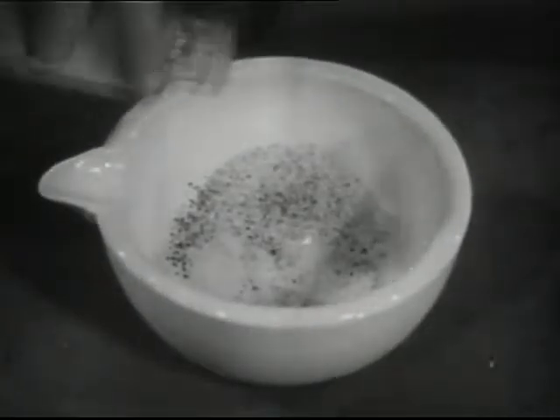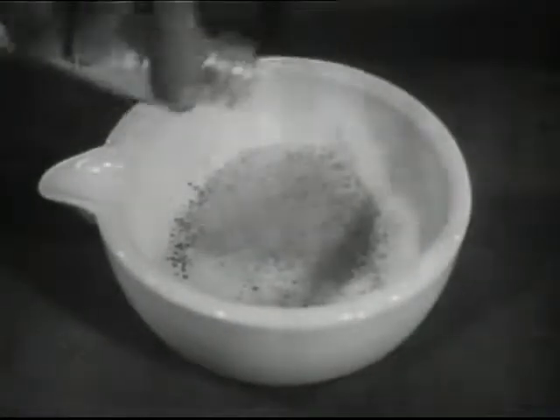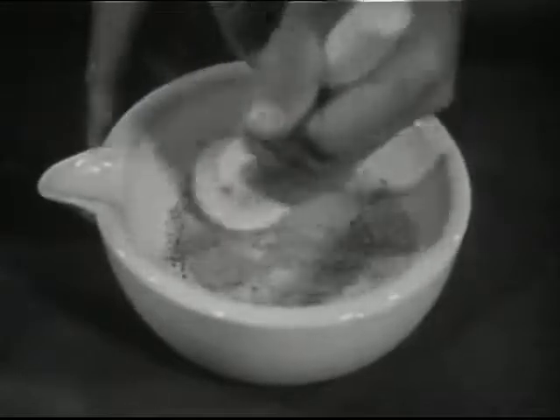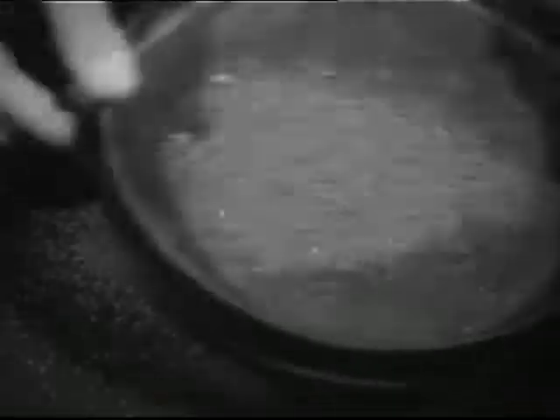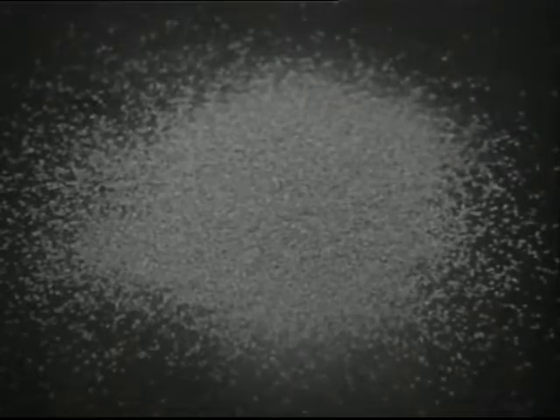Wood flour is also added to give the material the exact properties required. The resulting mixture is screened to provide a phenolic powder which is just right for the radio cabinet. Strong enough, the right color, proper heat stability, and so on.